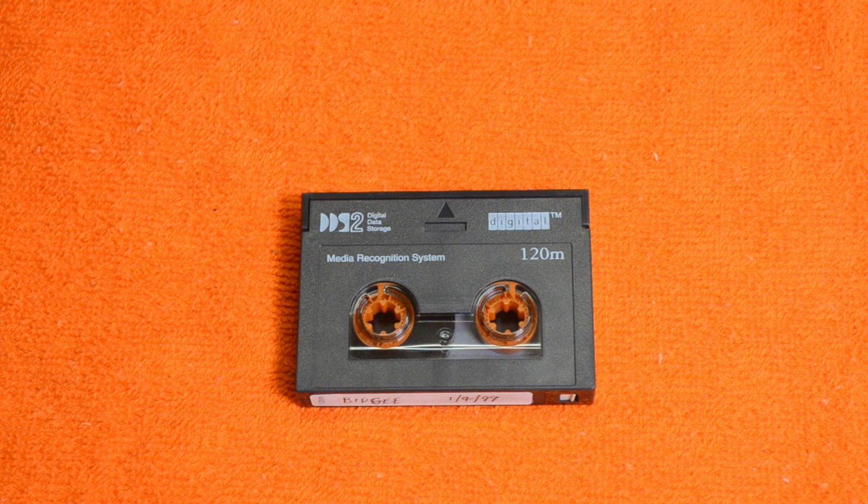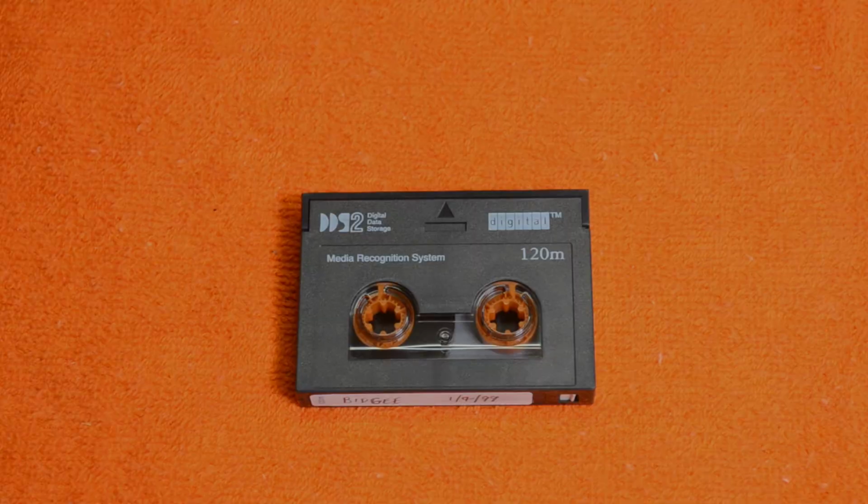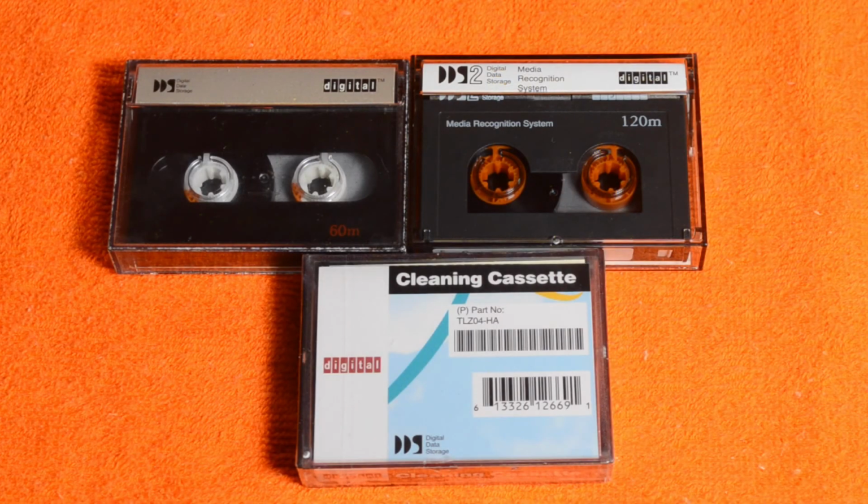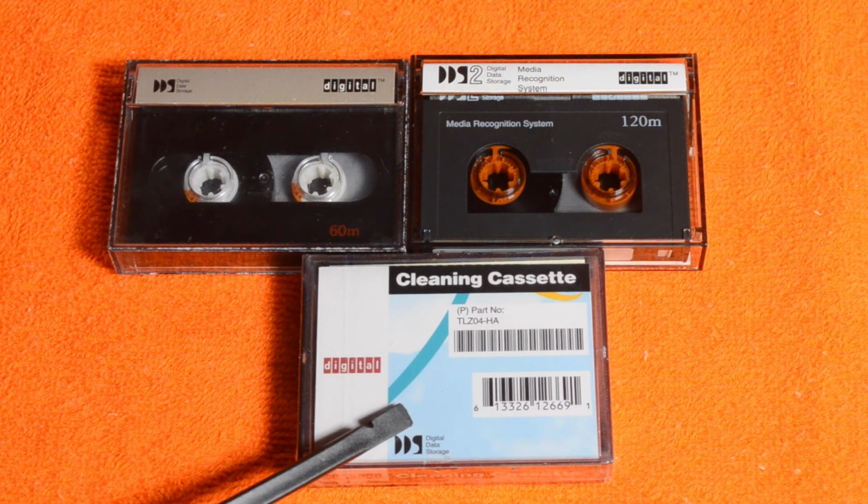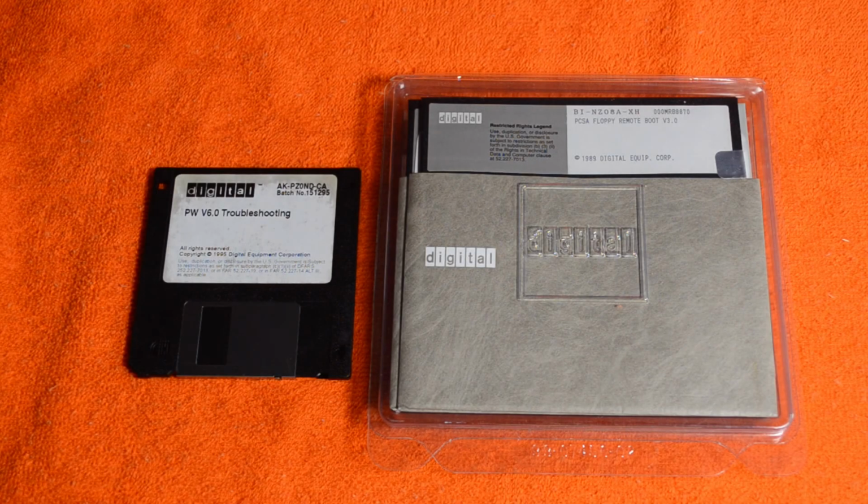I found the DAT tapes are a bit more fragile than some of the compact tape style tapes. A lot thinner tape, of course, so had a lot more problems with that. The compact tapes were fairly robust and reliable. And as usual, these come in their nice little plastic cases. And here's a cleaning tape for DAT. And that's about it for tapes.